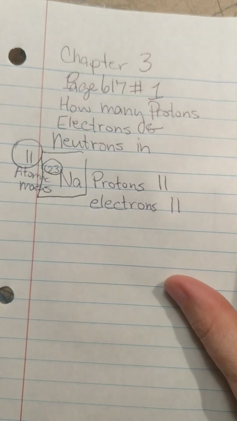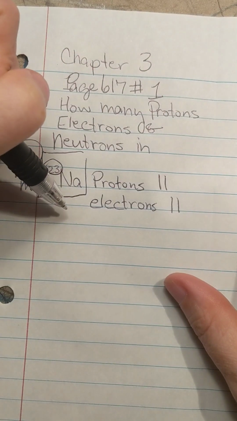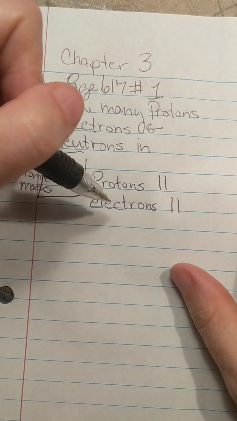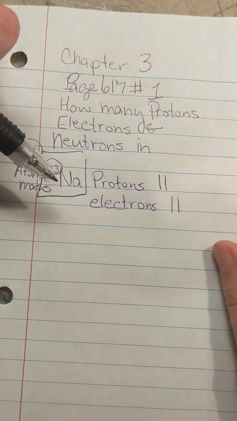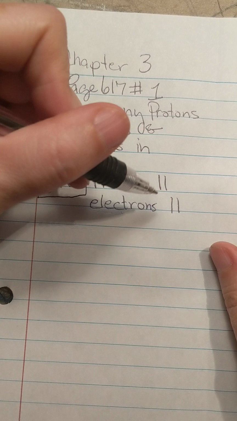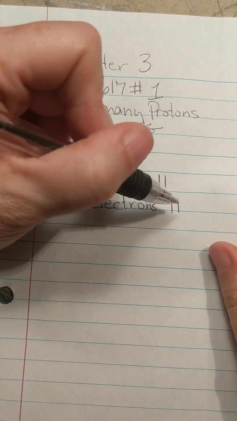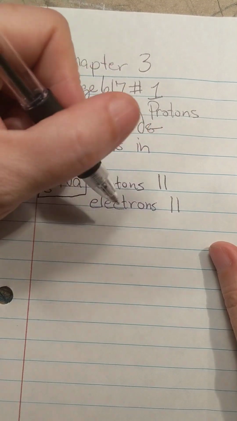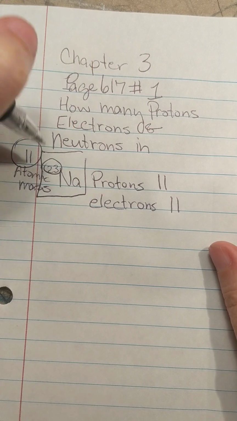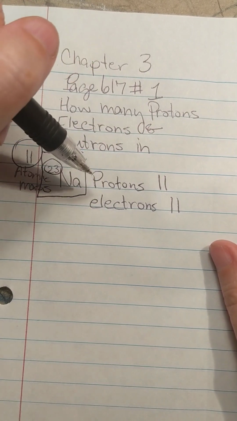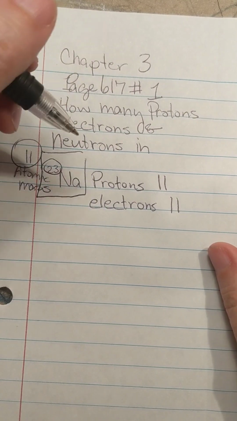Would be 11. Now, if it's -1, then you would have more electrons. Or if it's -2, you would have 13 electrons. But it doesn't say it's negative and it doesn't say it's positive. So the protons and electrons are equal to each other.